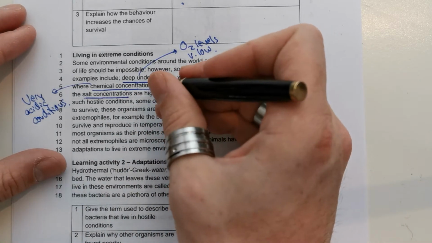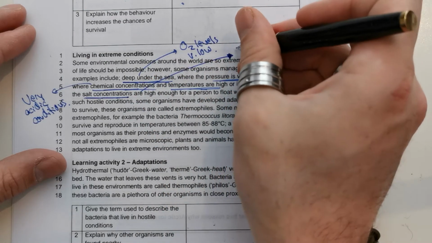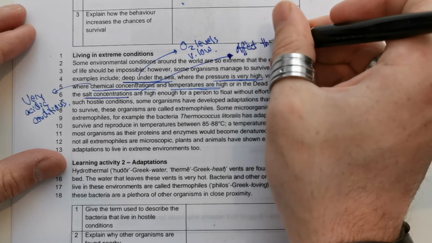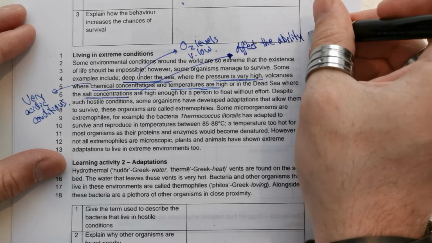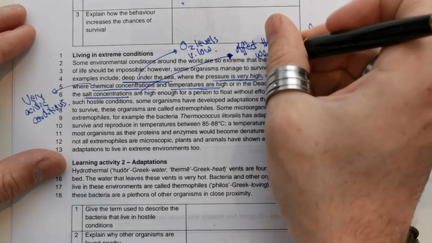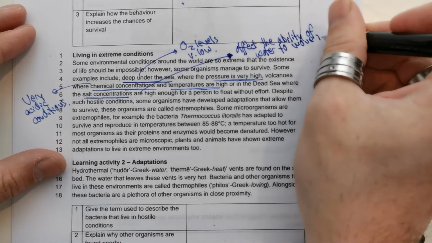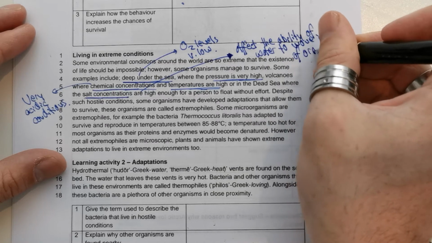Now, salt concentrations, why might they be extreme? Because salt concentrations affect the ability of water to move in and out of organisms.